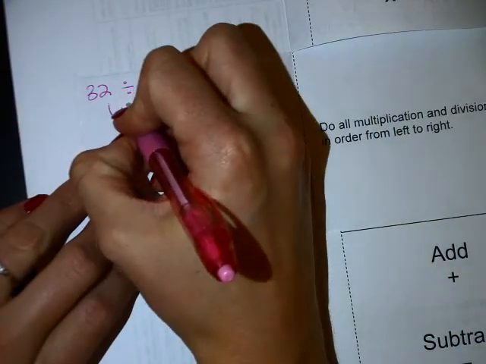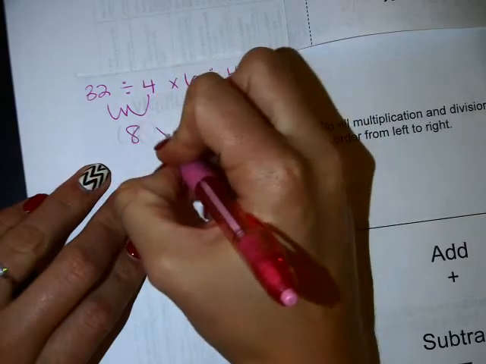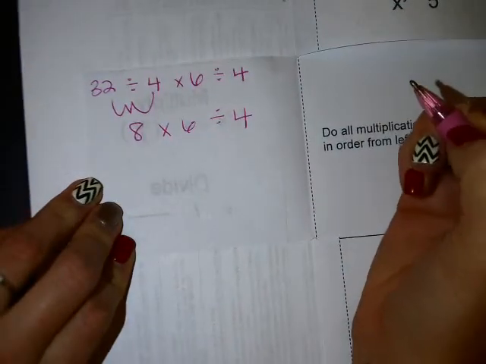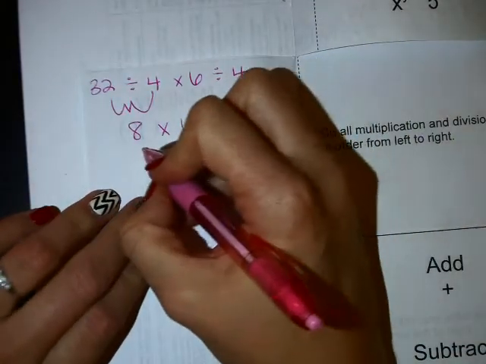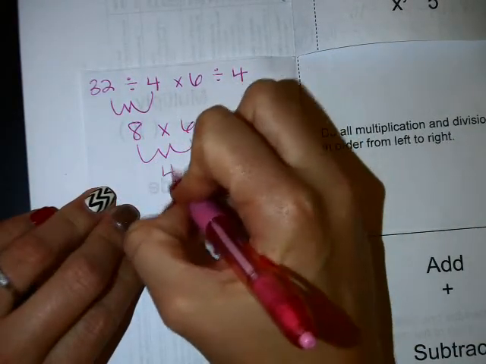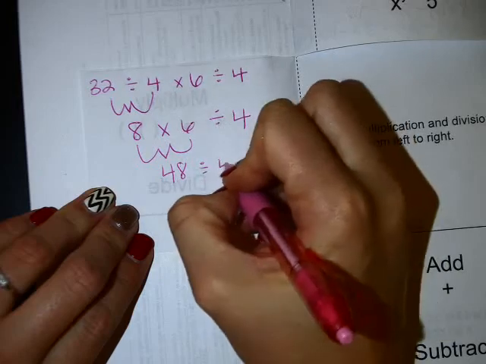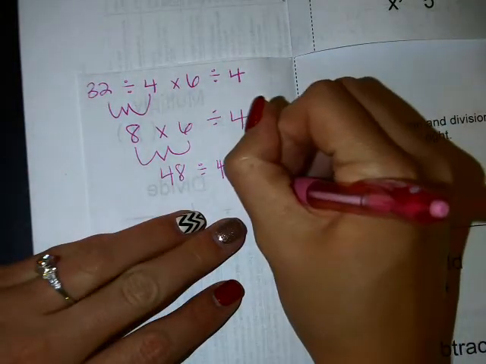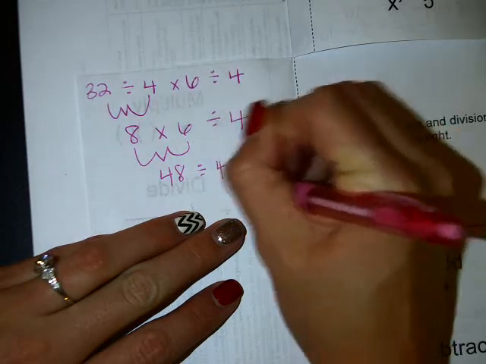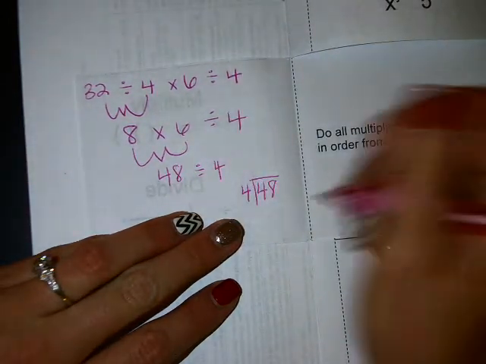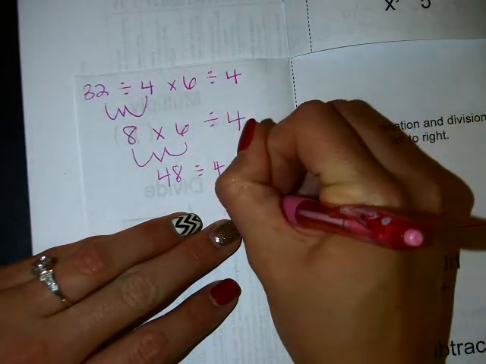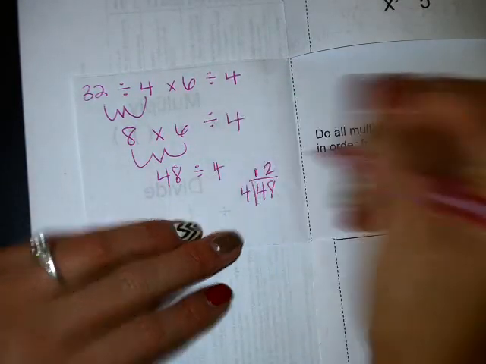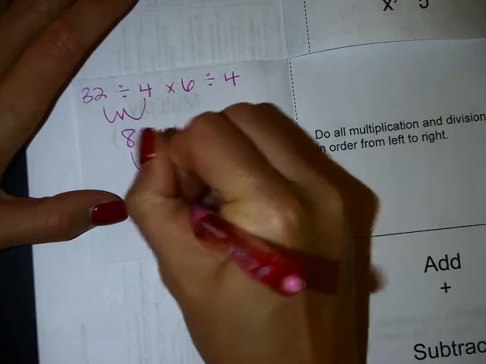So I'm going to do 32 divided by 4, which is 8. And I recommend to rewrite everything. And then I've got multiply first. 8 times 6 is 48, divided by 4. And then 48 divided by 4, and if you don't know that off the top of your head, that's okay. You just go like this. 4 can go into 4 once, and then 4 can go into 8 twice, so 12. Okay, so the answer to that one would be 12.